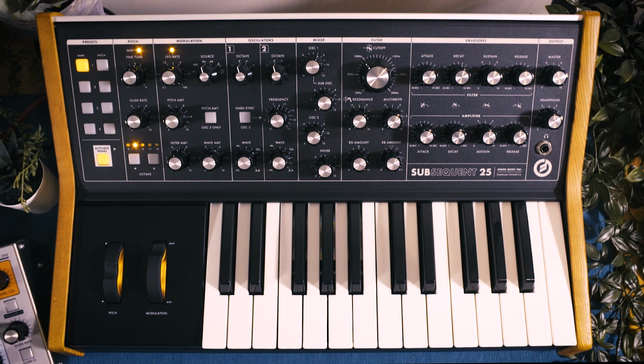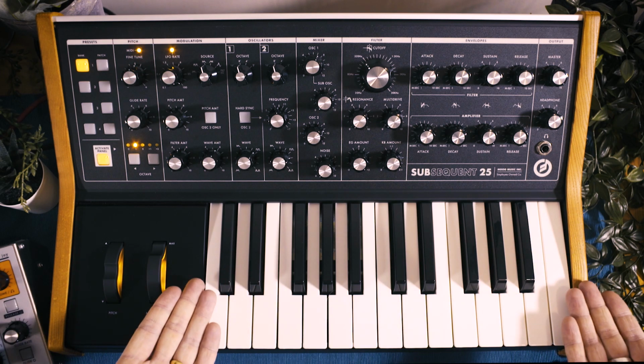Hi, today we're going to look at the new Moog Subsequent 25.